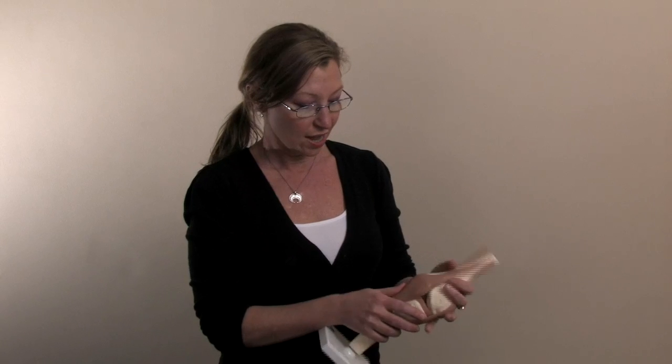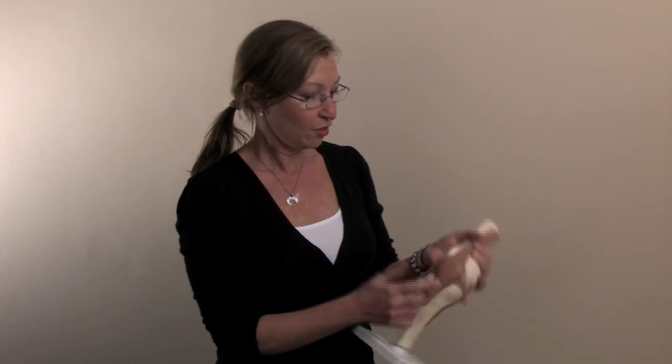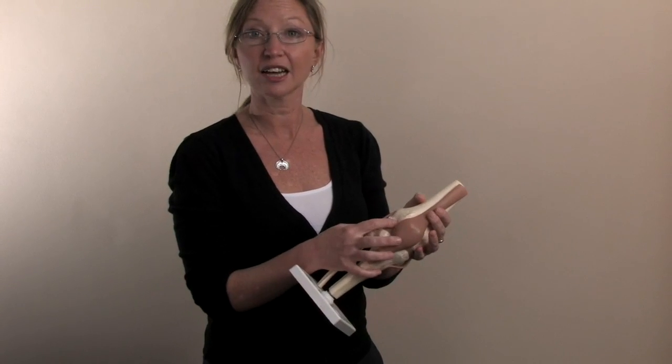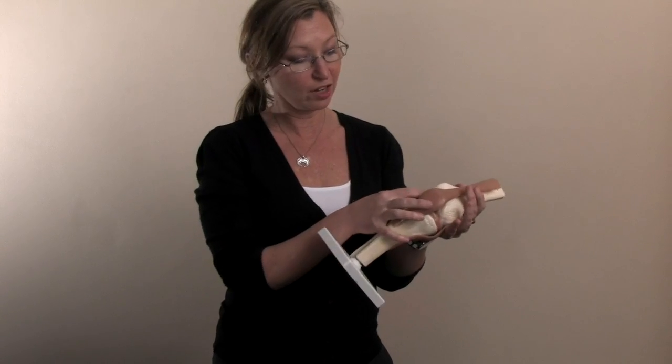Some of the structures that will be discussed in today's lecture are the ACL, the patella, the medial collateral ligament, the lateral collateral ligament, the meniscus, and also the articular cartilage, which is the lining of the joint. So let's start with our assessment.